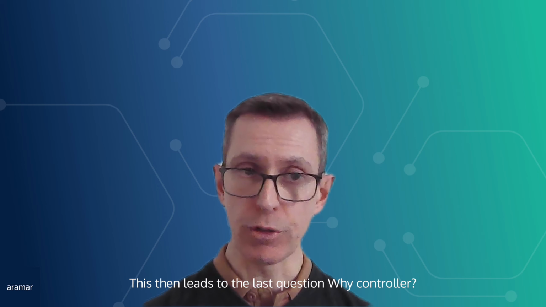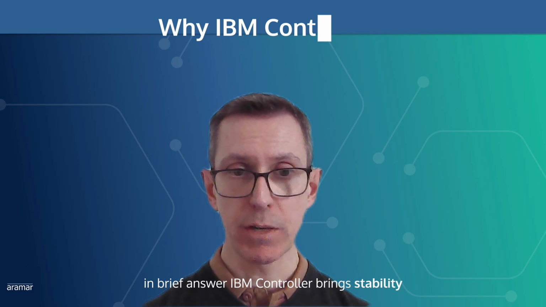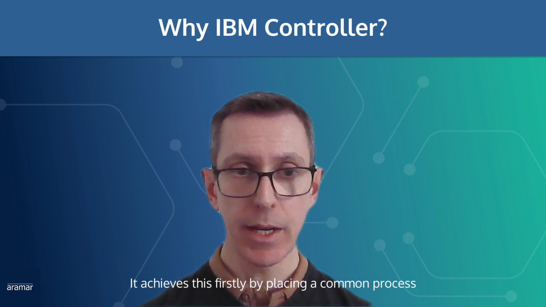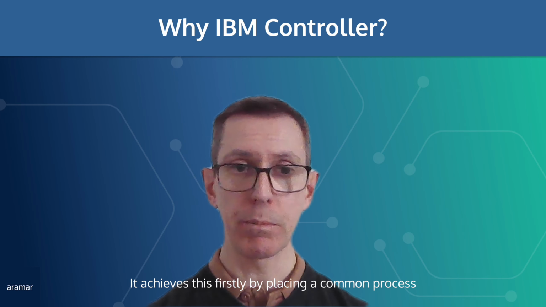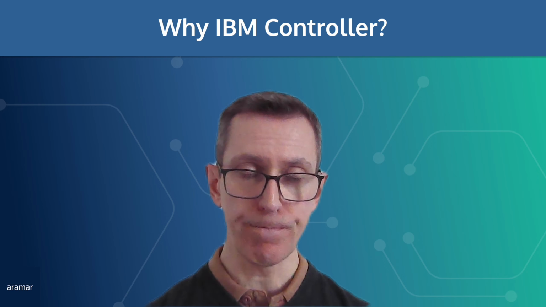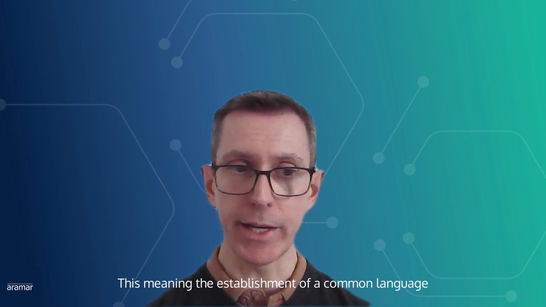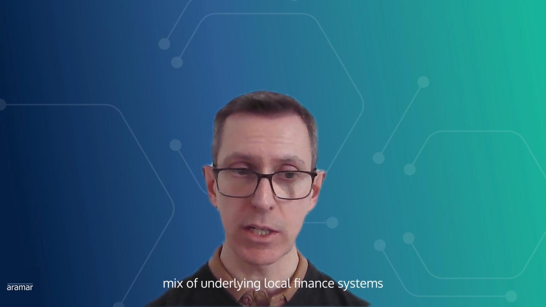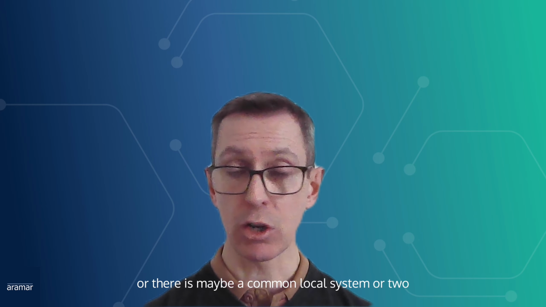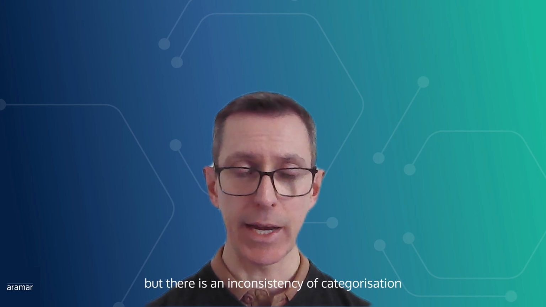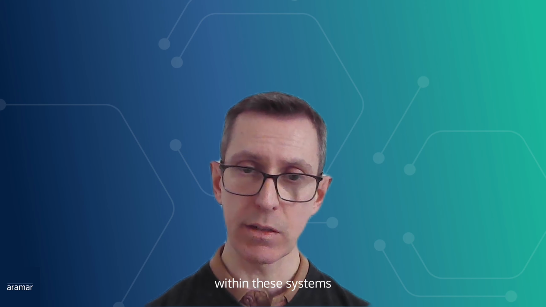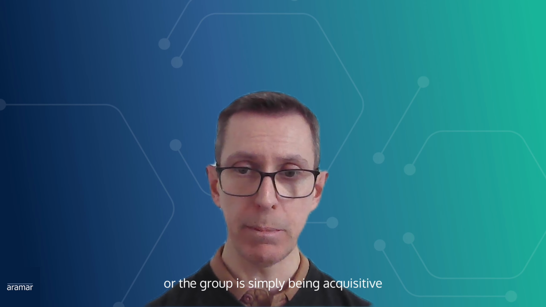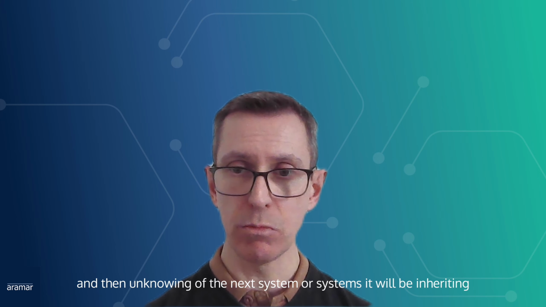This then leaves the last question, why Controller? In brief answer, IBM Controller brings stability. It achieves this firstly by placing a common process and metastructure into the organisation. This means the establishment of a common language. Finance people are talking and comparing the same widgets, an outcome that is particularly noticeable where there is a mix of underlying local finance systems, or there is maybe a common local system or two, but there is an inconsistency of categorization within these systems, or the group is simply being acquisitive and then unknowing of the next system or systems it will be inheriting.